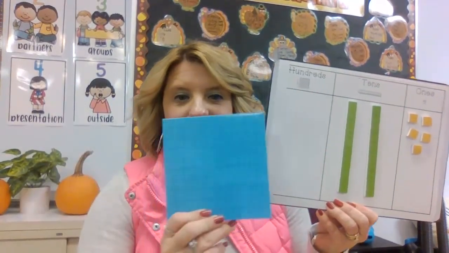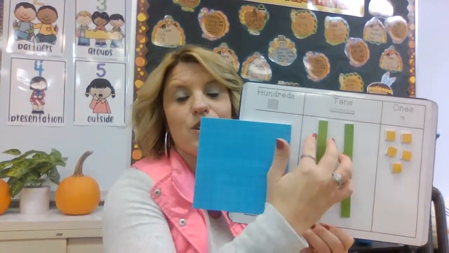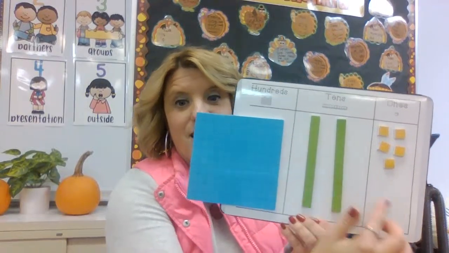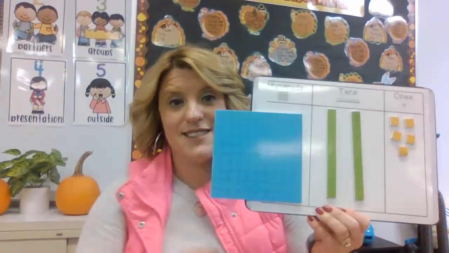Now let's take a look at the hundreds. If you look, 100 is a big chunk like this. This is what 100 looks like. All right, so 100 would go underneath the hundreds column. So now, if we wanted to figure out how to create this number, we would say we have 100. You could say 2 tens, 5 ones. So now let's count this number out loud.